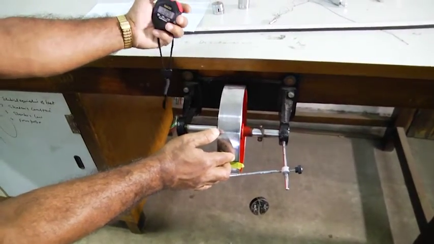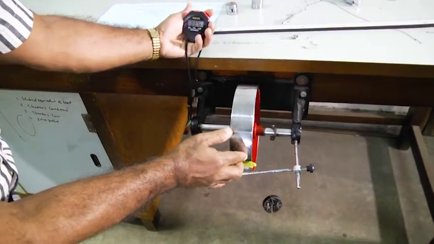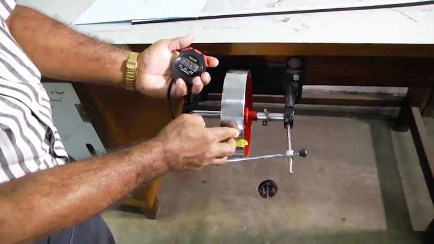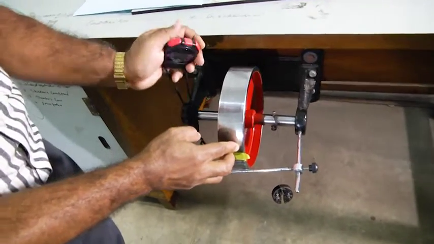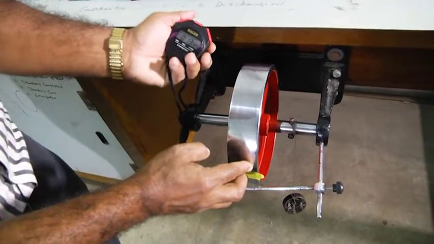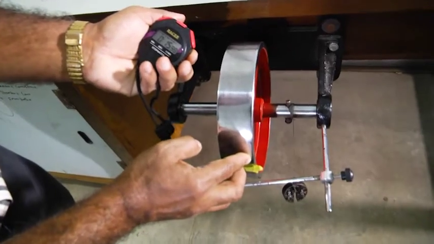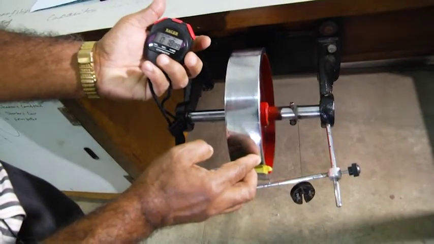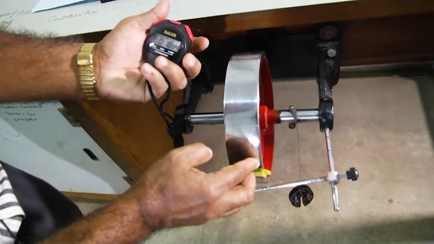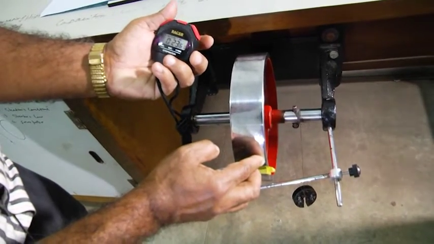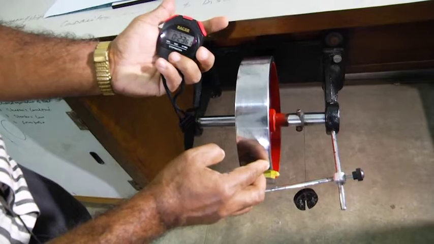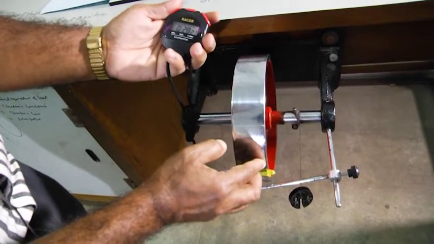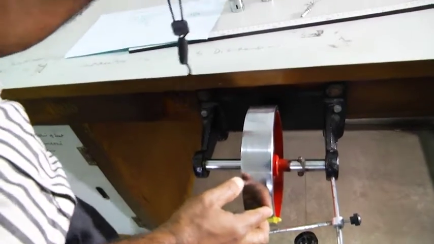I think this is the start button, and this is the stop button, and which one is the reset button, that I have to see.